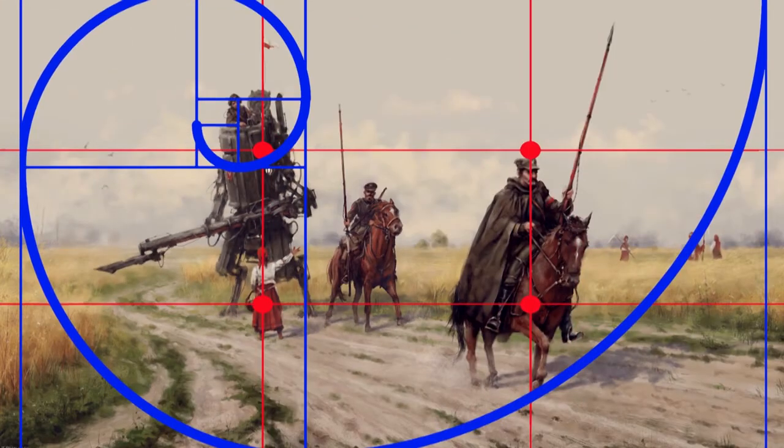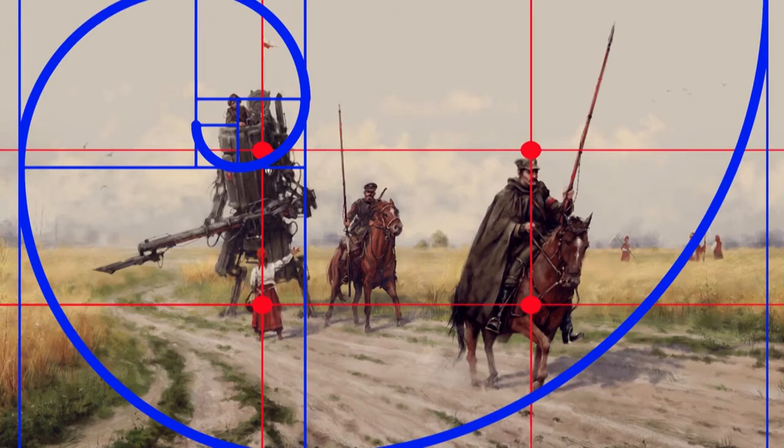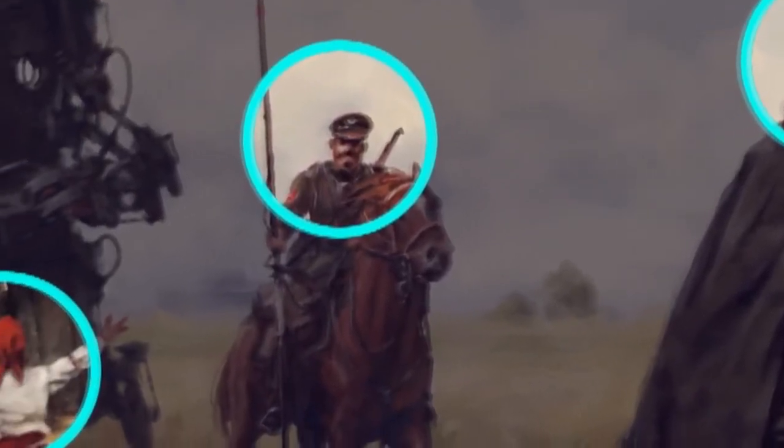With regards to the golden ratio, the busiest part of the image is the main left section, which then tapers off as we spiral out to get less and less details. The other two men riding horses form a path type of structure by becoming additional focus points.